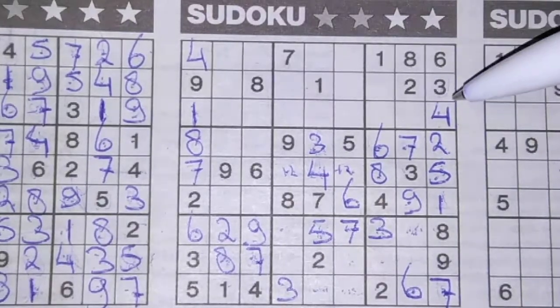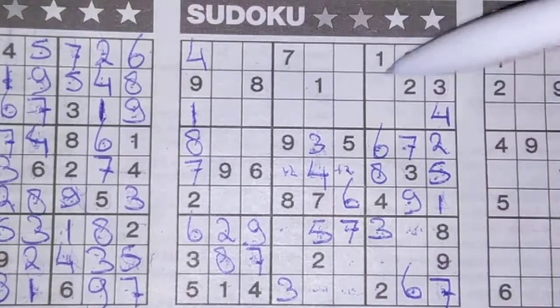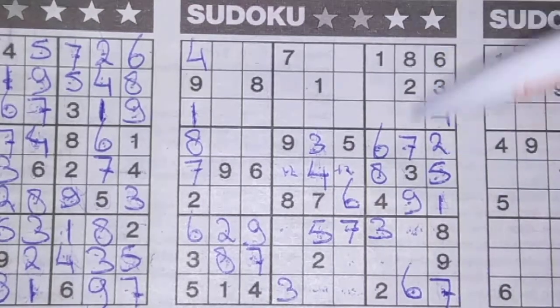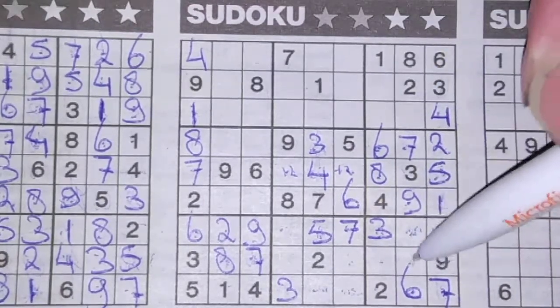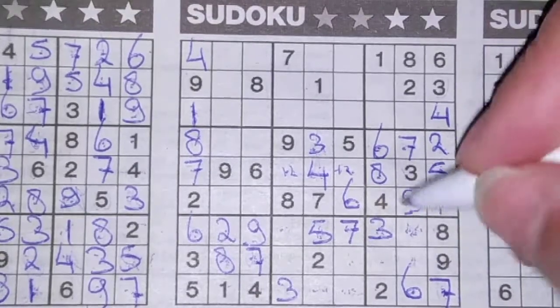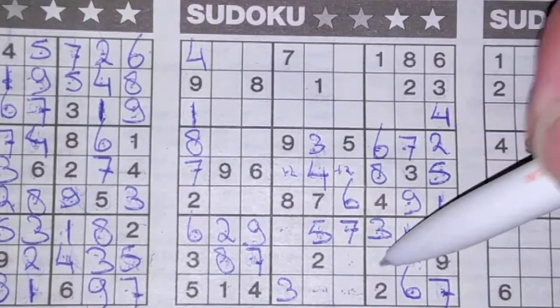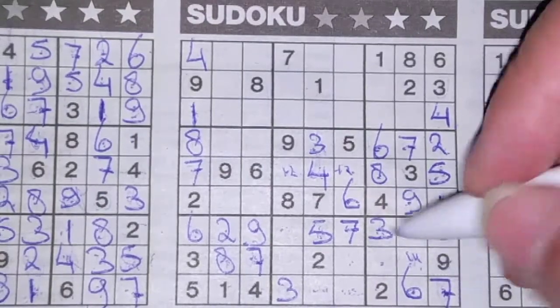I cannot fill this yet, need to wait. 1 and the 4. We have a 1 here and a 4 here. Here also a 1 and a 4. That means these 2 boxes should be 1 and a 4. I mark them 1 and a 4. That means 1 digit left in this big square for the number 5.